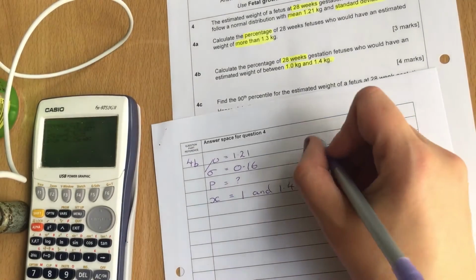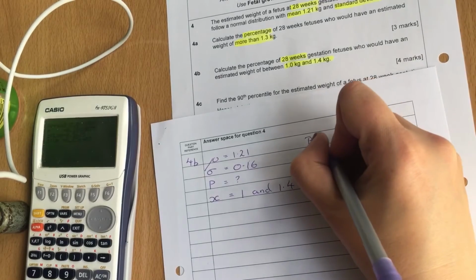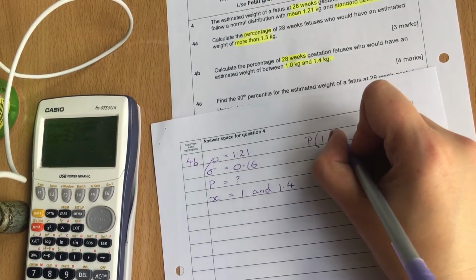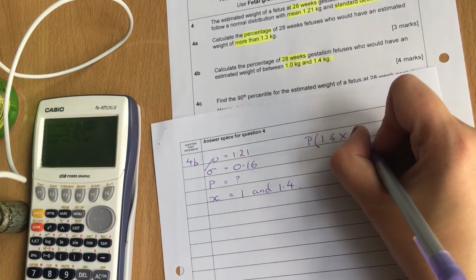So we need to calculate the probability that x is between 1 and 1.4.